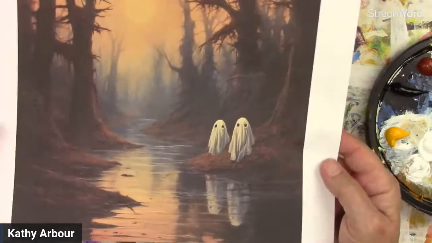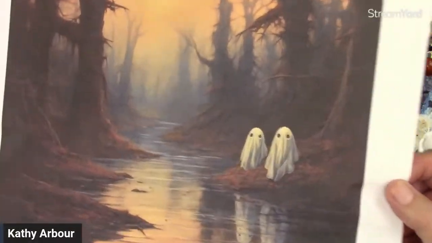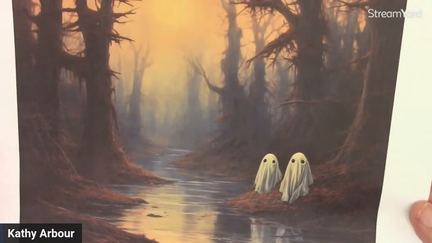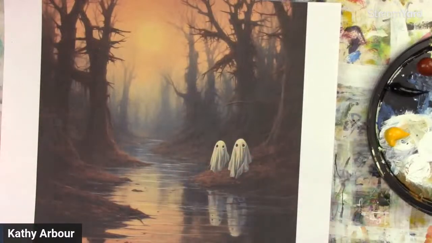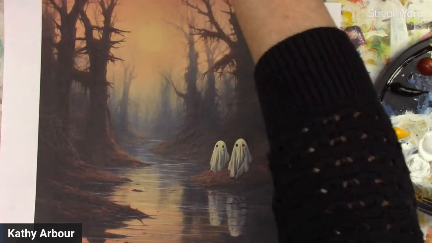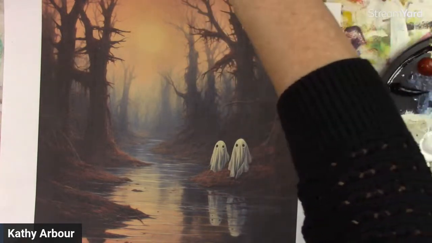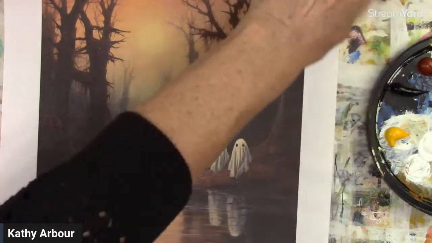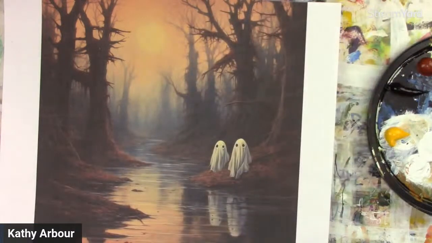So this is the cute little lonely little ghosts there. Got to feel sorry for them. And kind of a spooky looking little tree area. This is going to be a fairly easy one for anyone that is just starting out in acrylics, and I will show you step by step what I do. Now I haven't painted this one before, so it might take a little longer for me, just because I got to think about things, right?